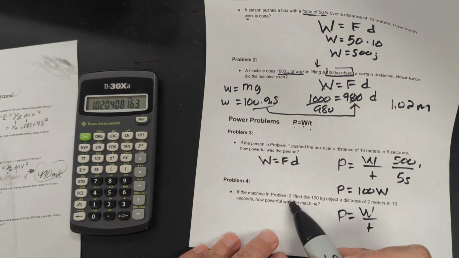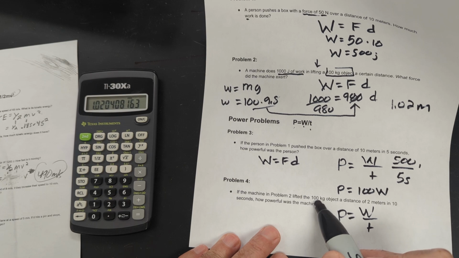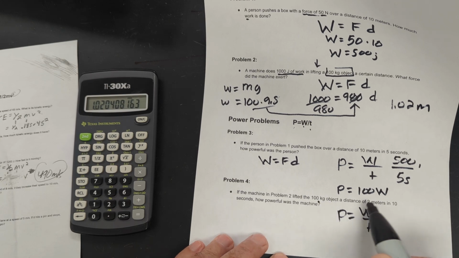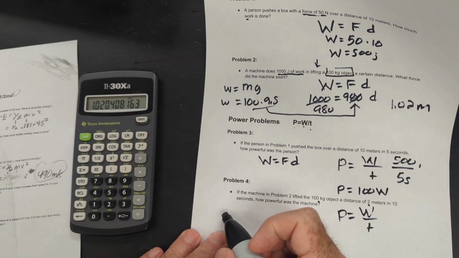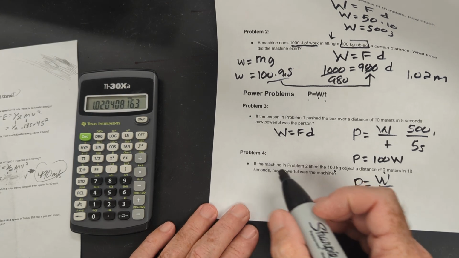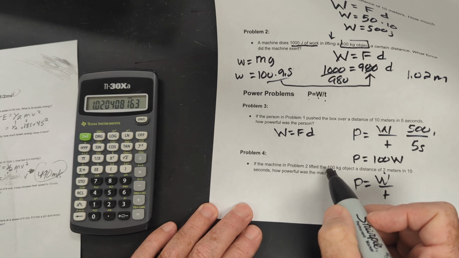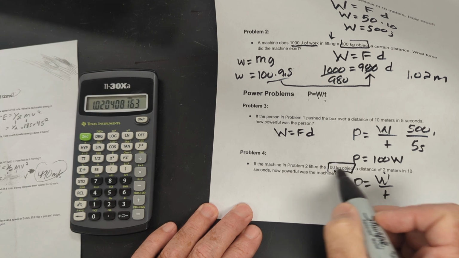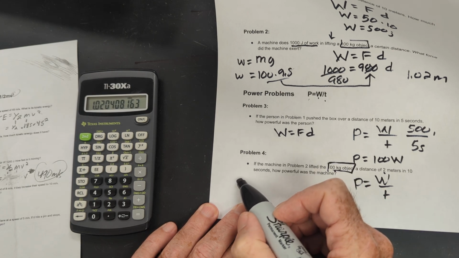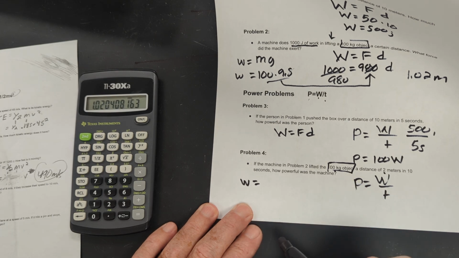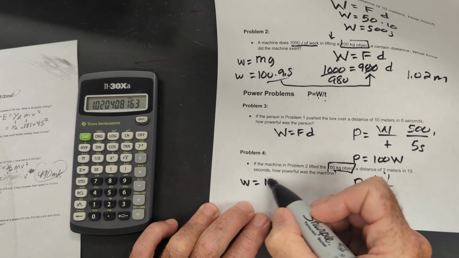If the machine in problem 2 lifted a 100 kilogram object a distance of 2 meters. Okay, now this one's a little bit harder. They lift the object. The object's 100 kilograms, but to lift it, you have to exert a force that's equal to its weight.